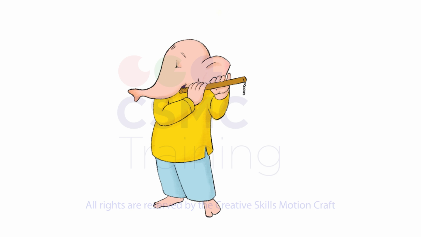A drawing of Lord Ganesha as a flutist would symbolize the harmonious blending of wisdom and art, where the divine melody of the flute represents the soothing power of knowledge, creativity, and spiritual balance in life.